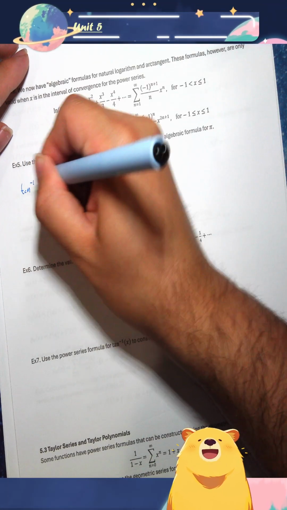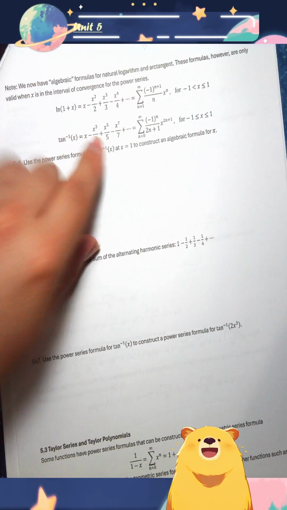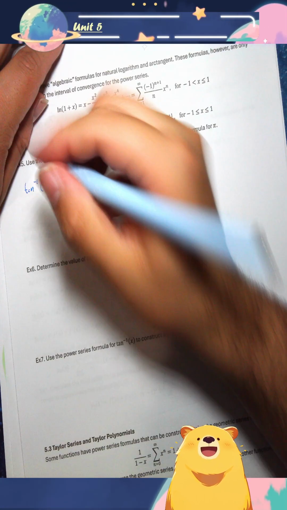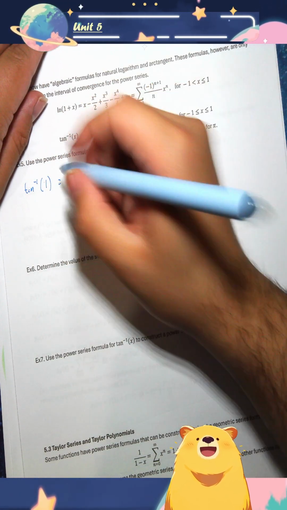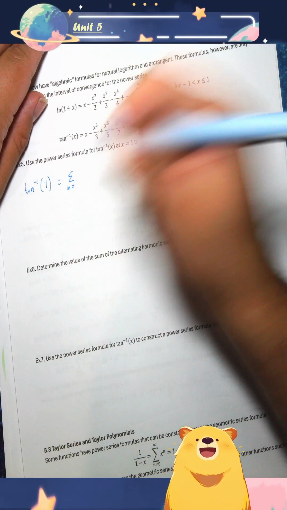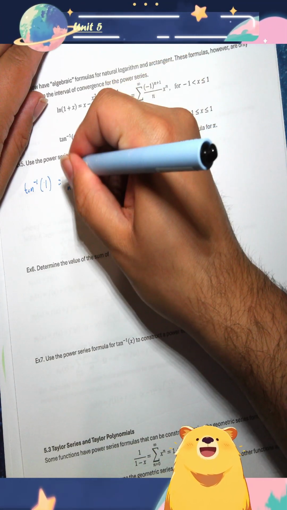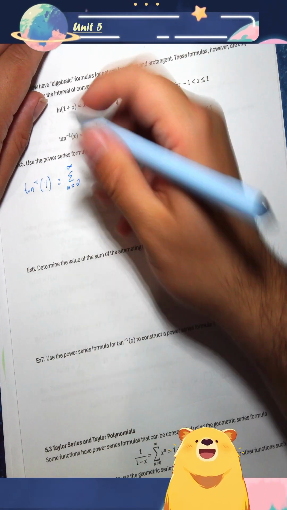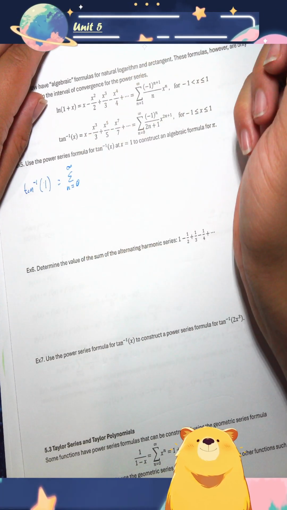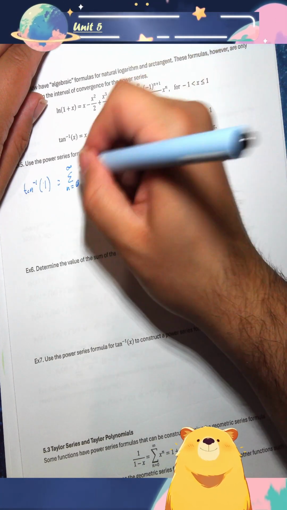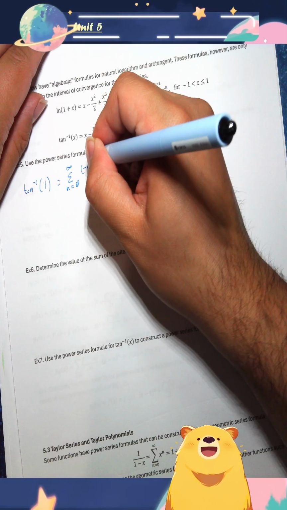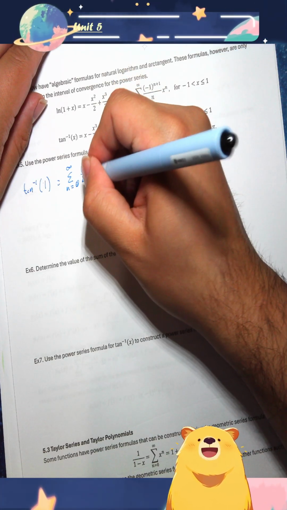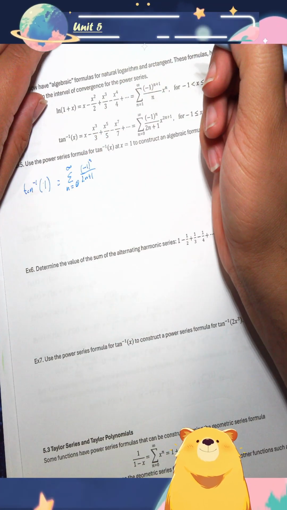Tangent inverse of 1, which we are legally allowed to say equals this when x is 1, is simply the summation from n going from 0 to infinity of, and I'm going to skip this part because it's 1, negative 1 to the power of n over 2n plus 1.